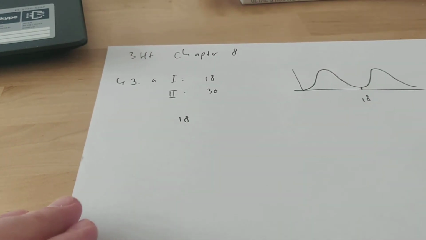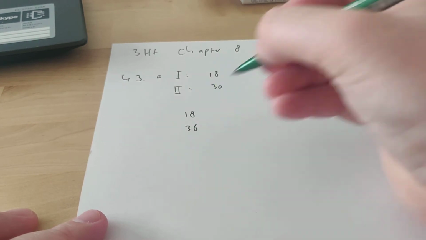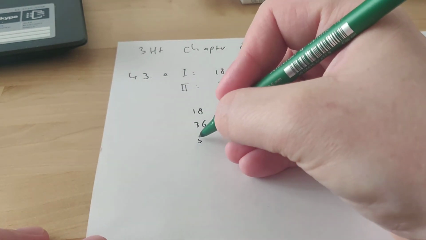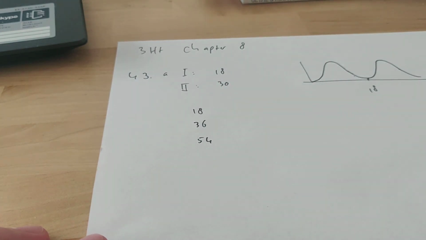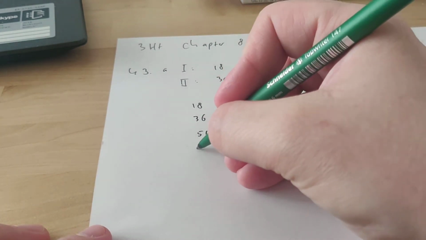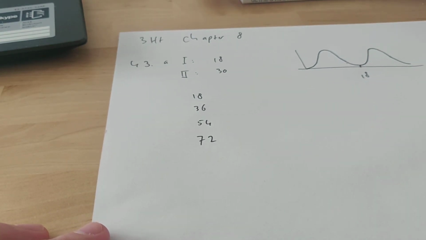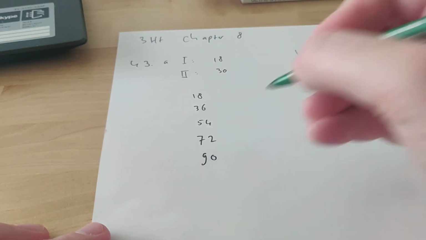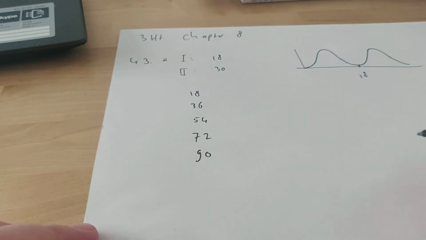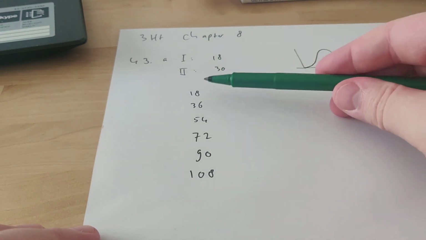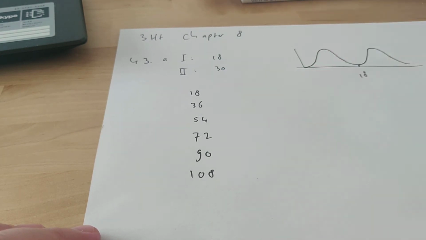So after 18 seconds, this is on the ground, and also after 36, that's 18 seconds further. And then if you add 18 to that, it's also on the ground after 54 seconds. If you add 18 to that, it's also on the ground after 72 seconds. Also after 90, and also after 108 seconds. So this is the number of seconds after which the Ferris wheel is on the ground.